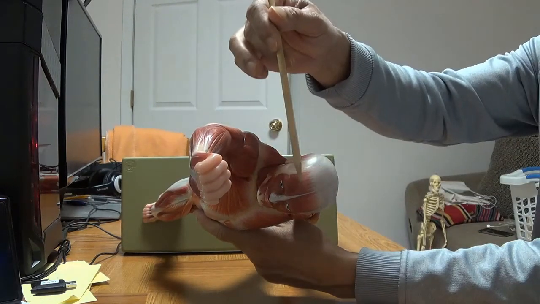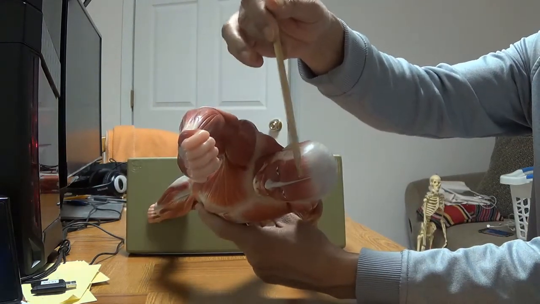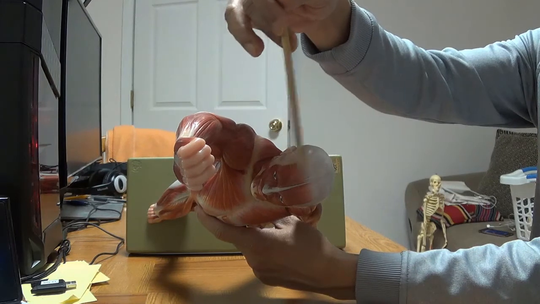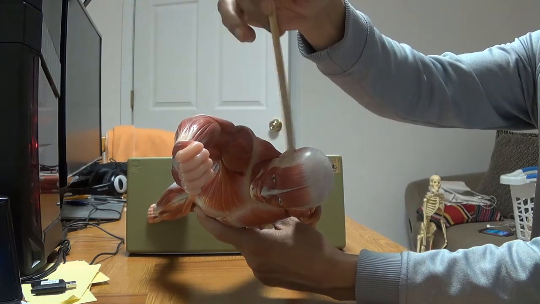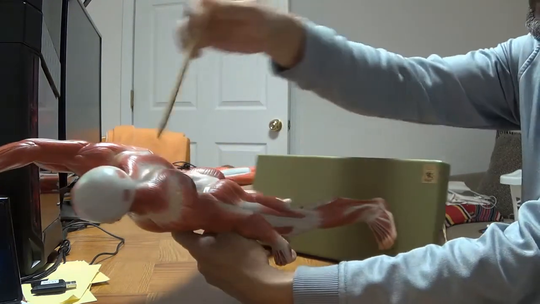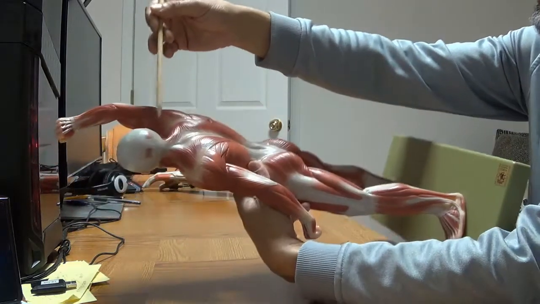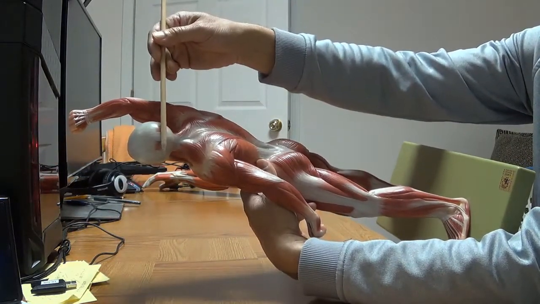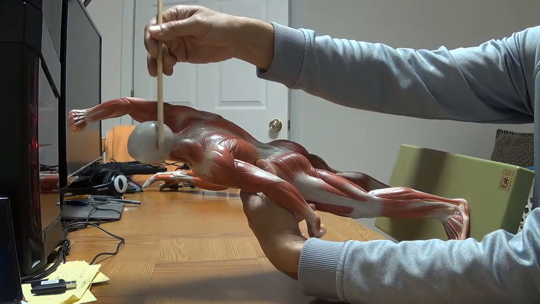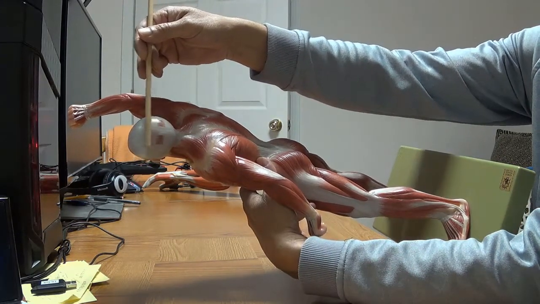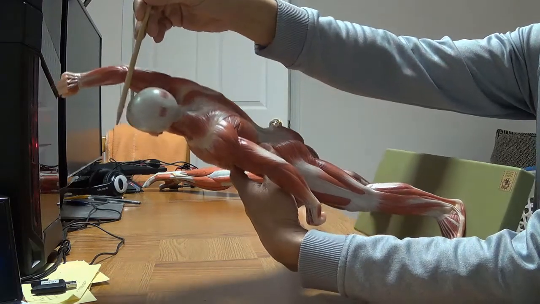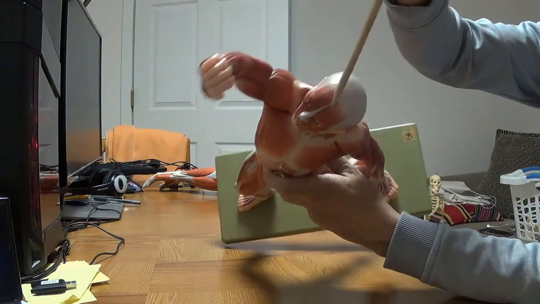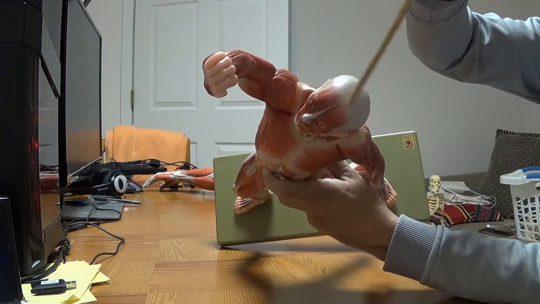First, you see this muscle, part of it is attached to the frontal bone and the back part is attached to the occipital bone. So it starts here in the back and goes all the way to the front and gets attached to the frontal bone.